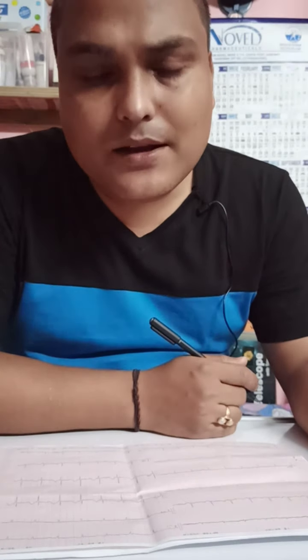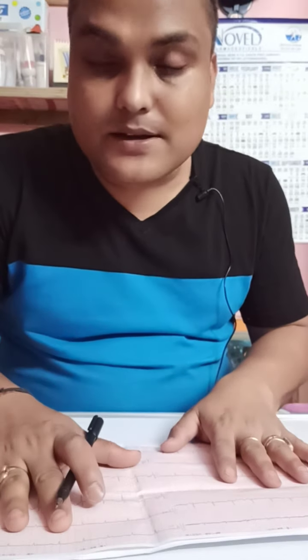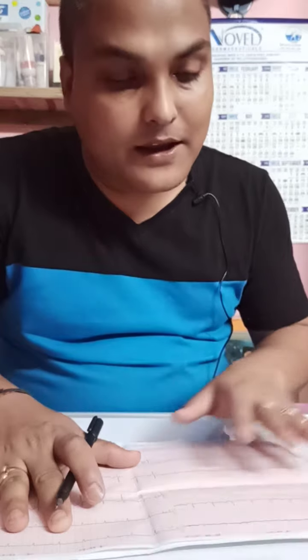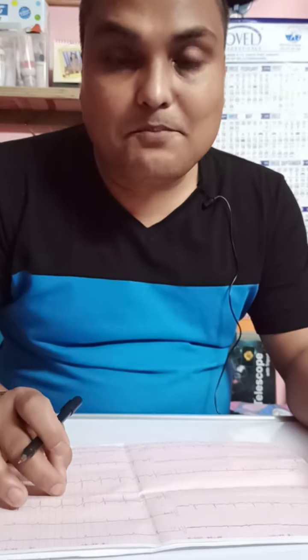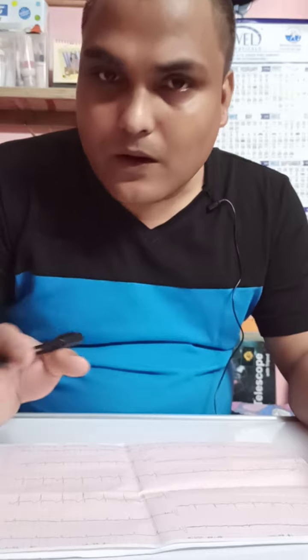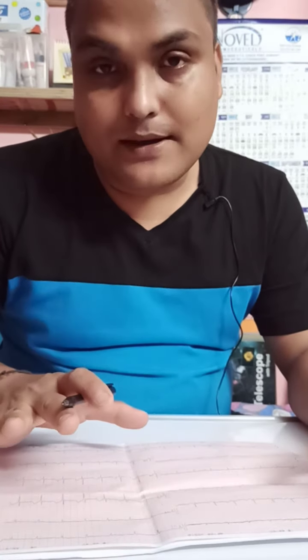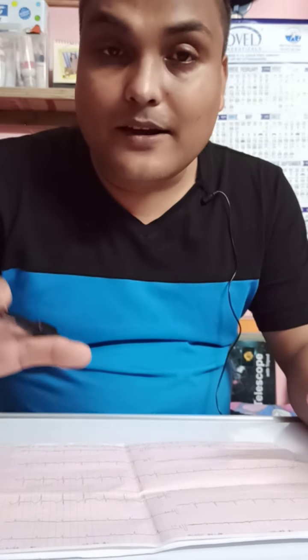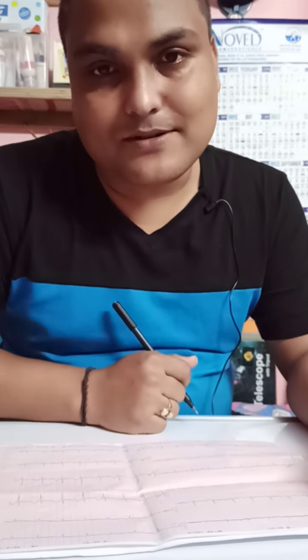Then you should answer: this is an electrocardiogram of a person during resting stage, or you can say this is a 12 lead electrocardiogram in resting stage of a particular person.